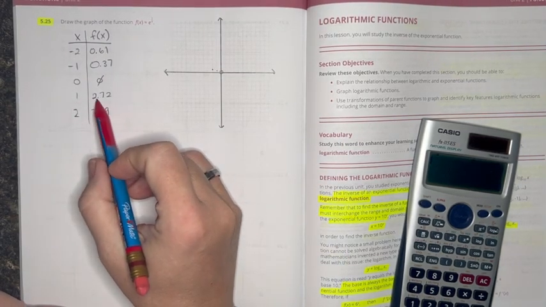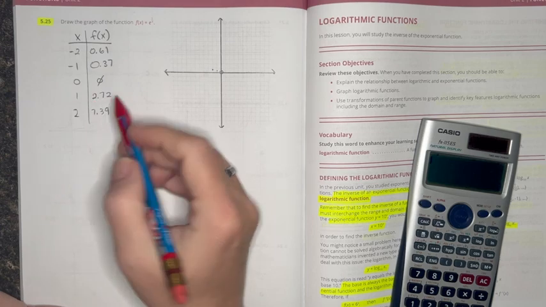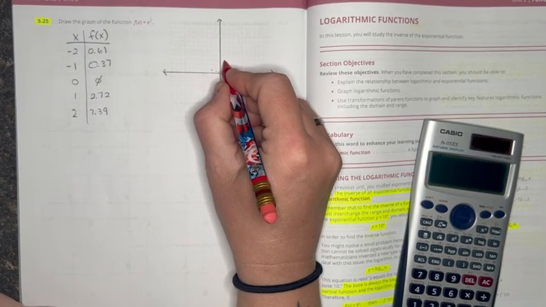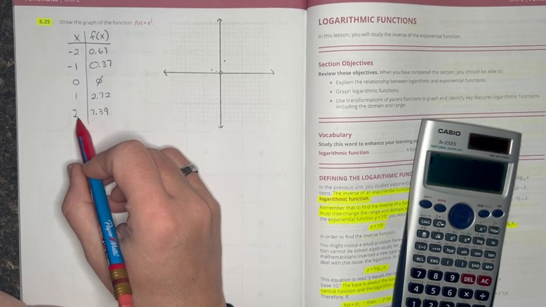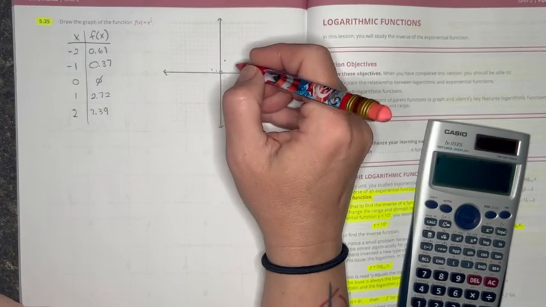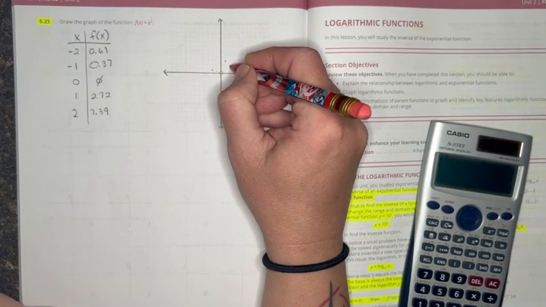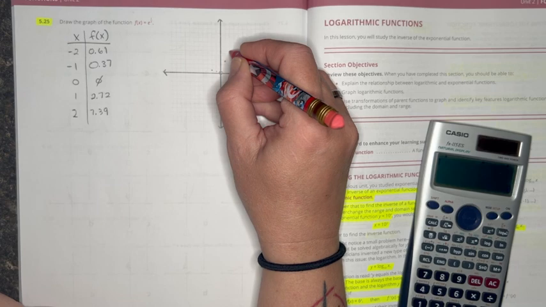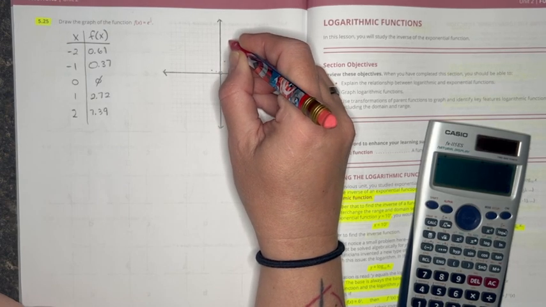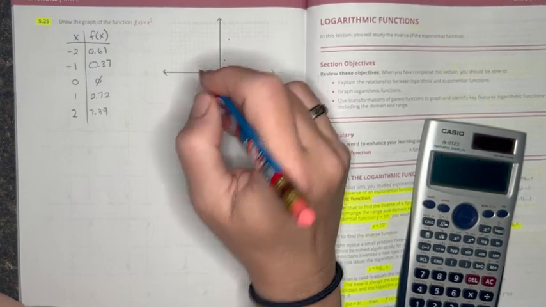Then when my x is at 1, my value is 2.72. So when I'm at 1, I'm almost at 3. And when I am at 2, I am at 7.39. 2, 1, 2, 3, 4, 5, 6, 7.39 would be right about here, okay?